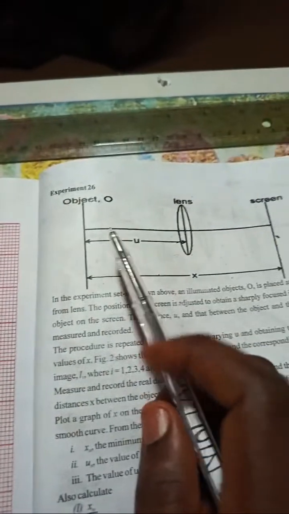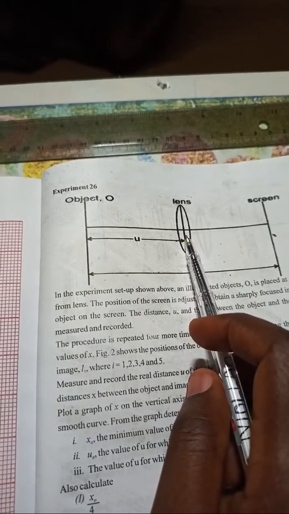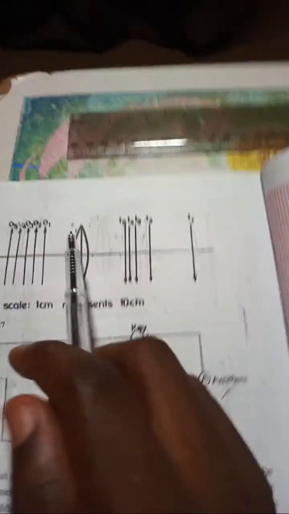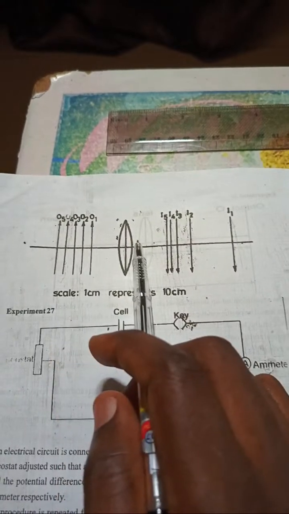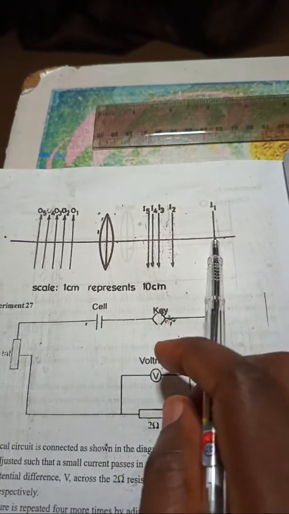If you look at this very well, if you go back to the diagram, you see that our u is between the object and the lens, okay? And our x is between the object and the screen. So for each scenario, they gave us the diagram here. O1 is the first object here, the lens is here, and the first screen is here.